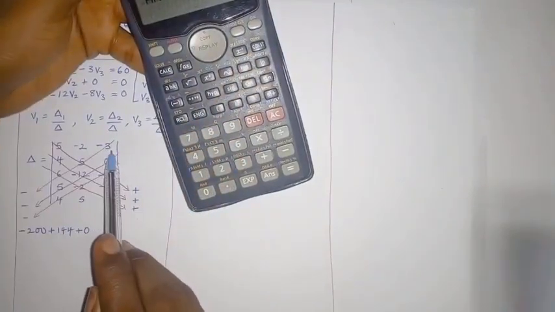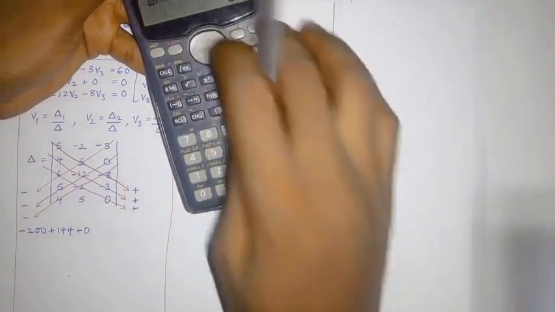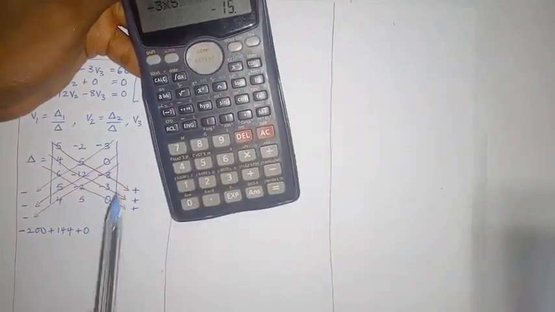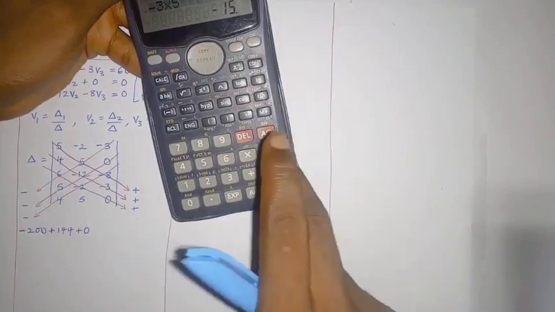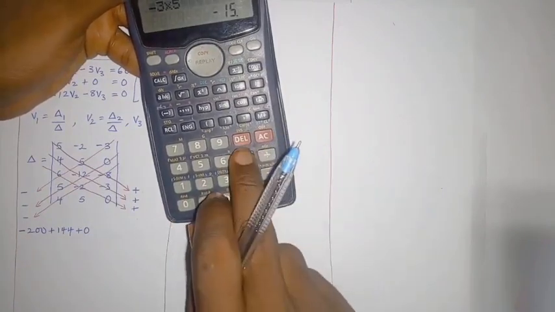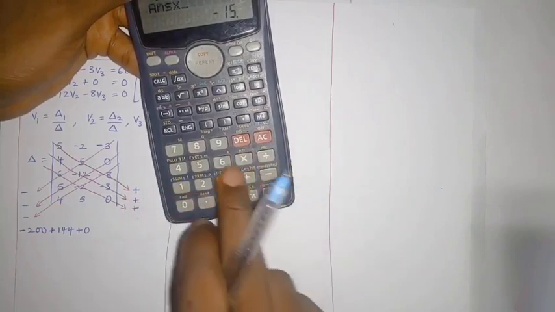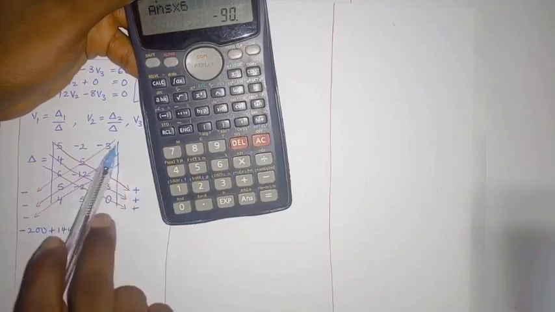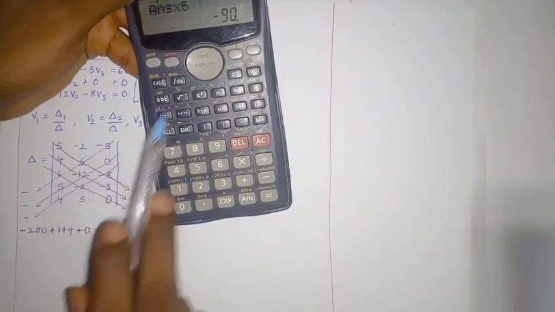So minus 3 times 5, that will give me minus 15. Minus 15 times 6, I think that one is 90, yes, 90. It gives me minus 90.